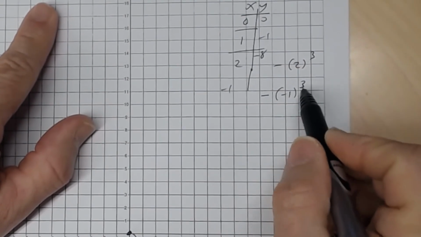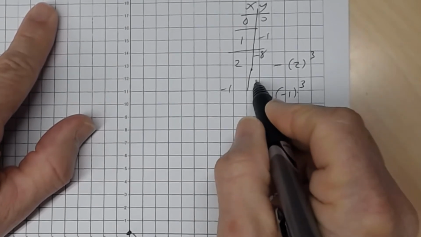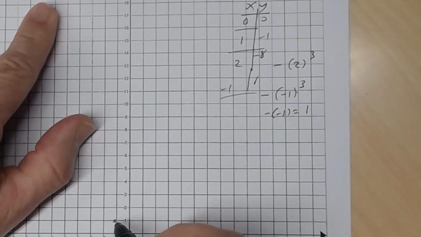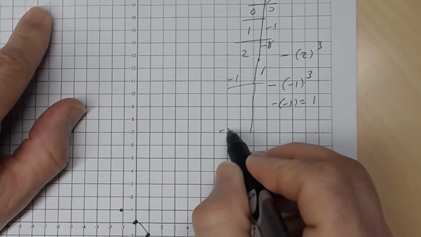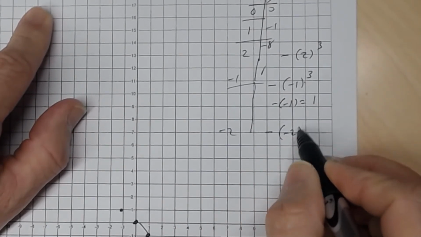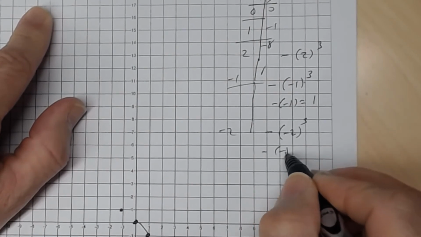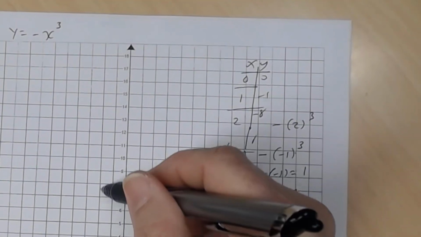Negative 1 cubed is negative 1, and the opposite is positive 1, so I get (-1, 1). If x is negative 2, negative 2 cubed is negative 8, and the opposite of that is positive 8. And so I get this.